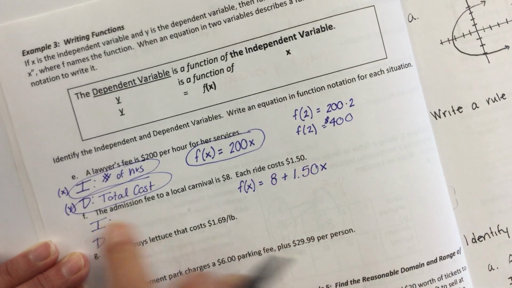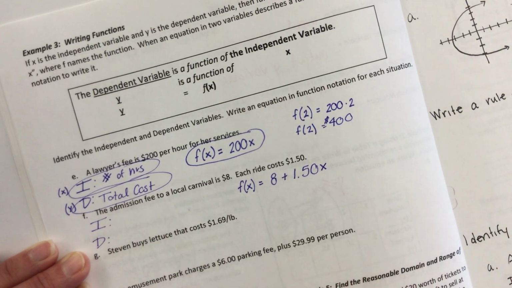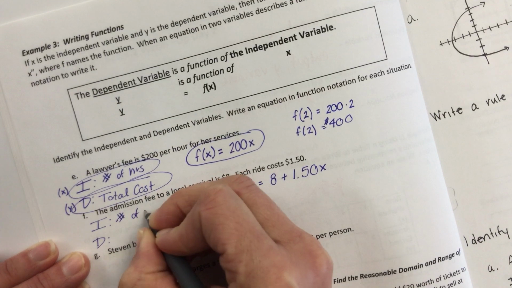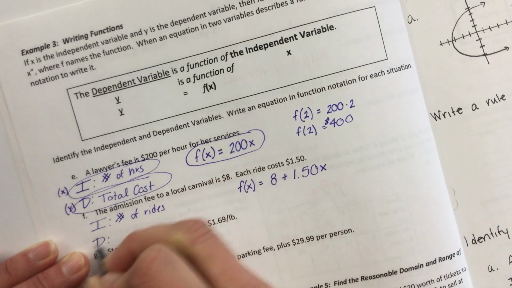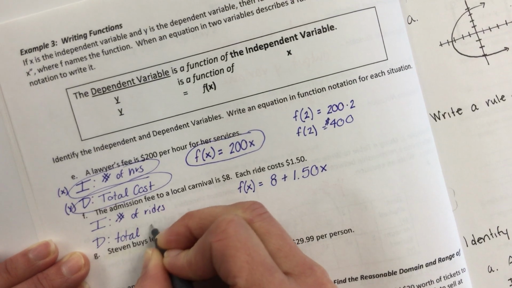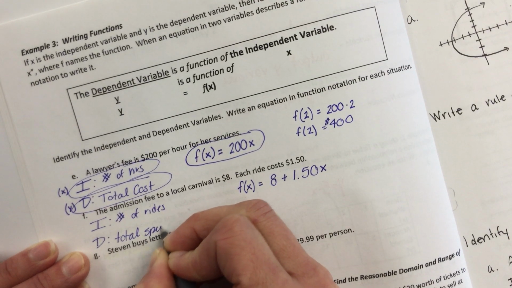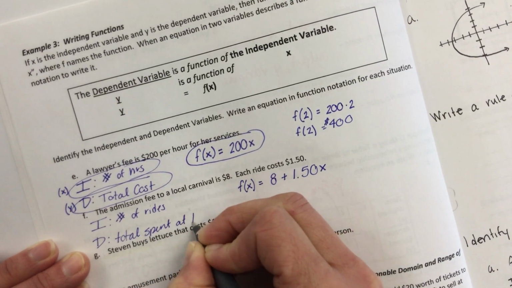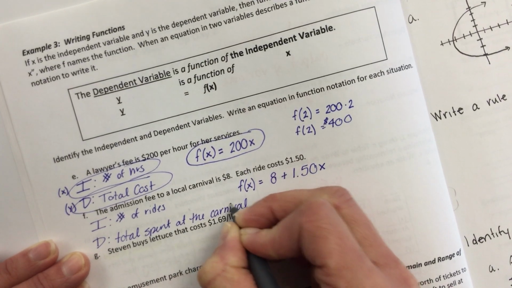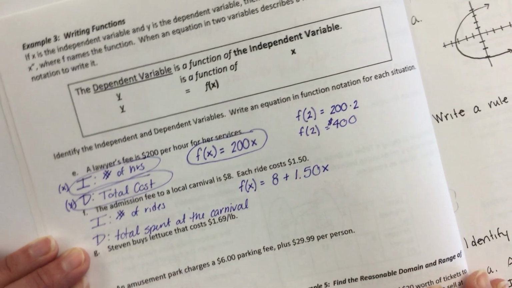So your 2 things. The independent, what you kind of could control, is the number of rides. And the dependent is the total cost or the total spent at the carnival. And then there's your equation.